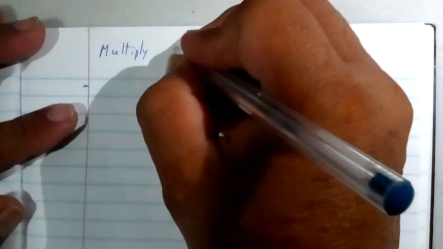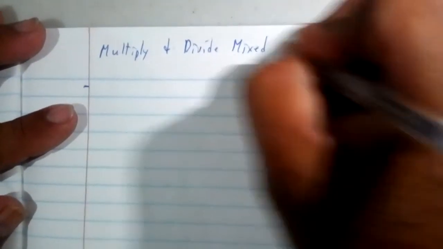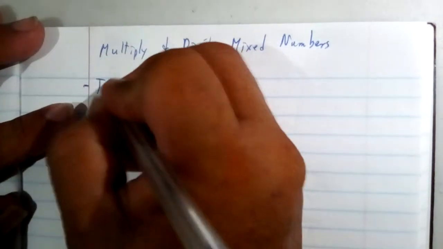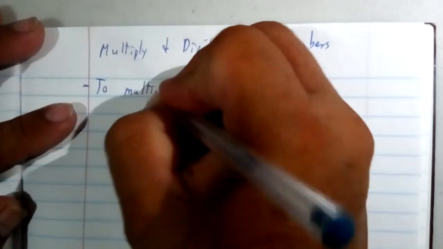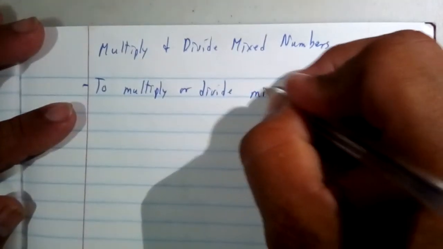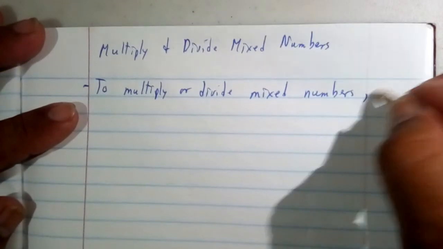To multiply and divide mixed numbers, the first thing to do is the mixed numbers need to be changed to improper fractions. So let me put the main rule. Multiply and divide mixed numbers. Steps. Okay, so first thing, to multiply or divide mixed numbers, you should write this down in your notebook.